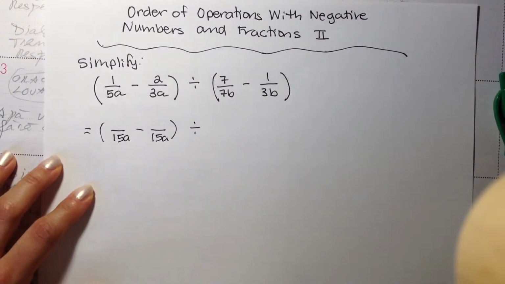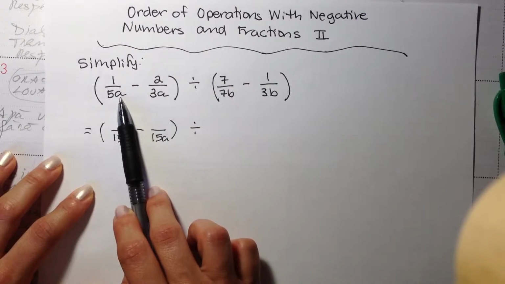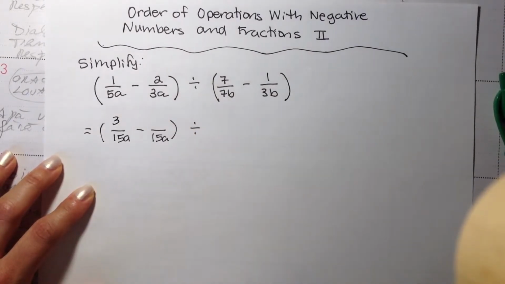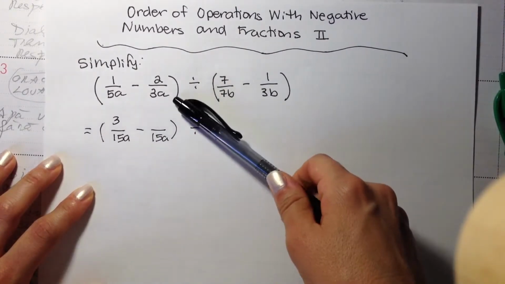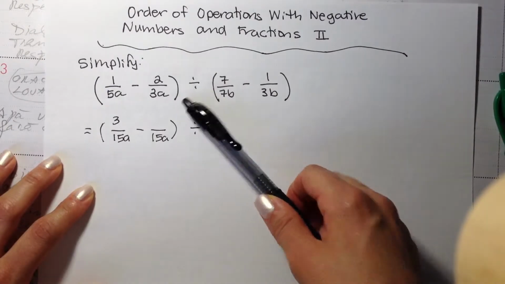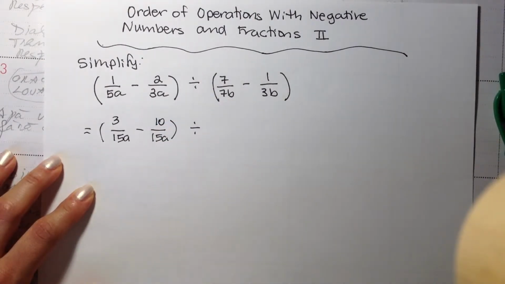which implies that I need to multiply this first fraction by 3 over 3, which gives us 3 over 15a, and the second fraction needs to be multiplied by 5 over 5, so that would give us 10 over 15a.